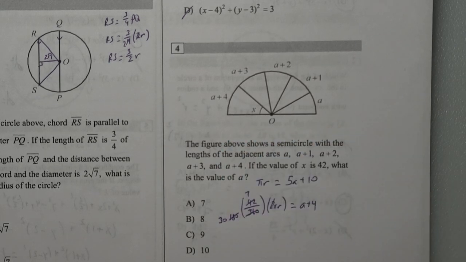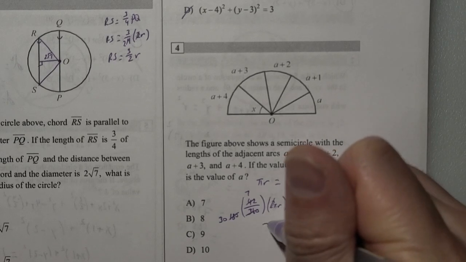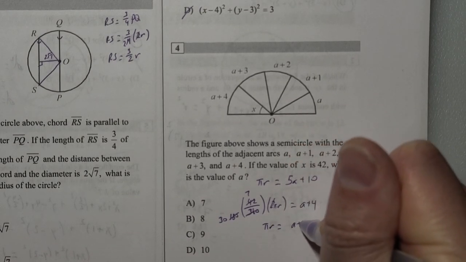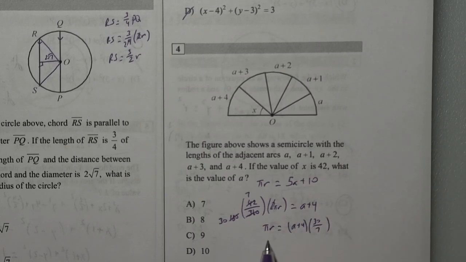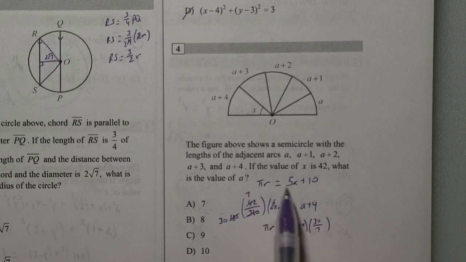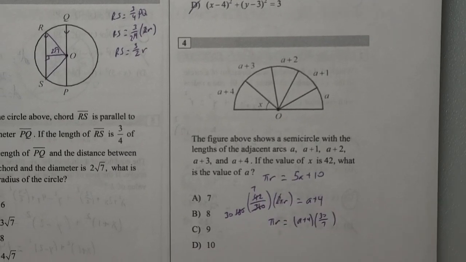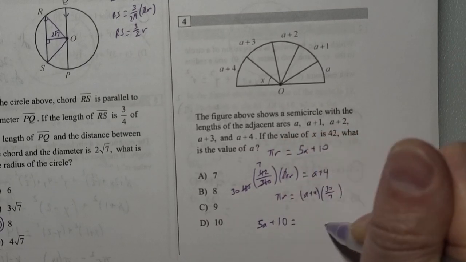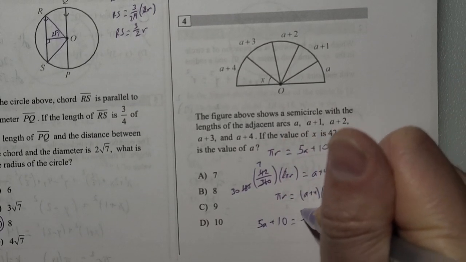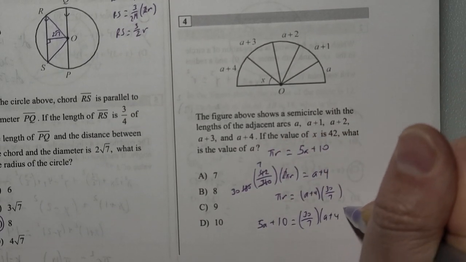So pi r is a plus 4 times 30 over 7. If I move this 7 over 30 to the other side, it's 30 over 7, right? And then we have pi r still. And then pi r is equal to 5a plus 10. So let's set them equal to each other. 5a plus 10 is equal to 30 over 7 times a plus 4.